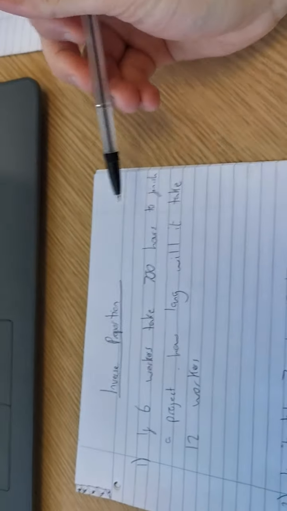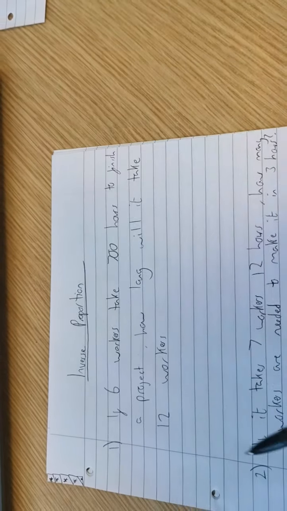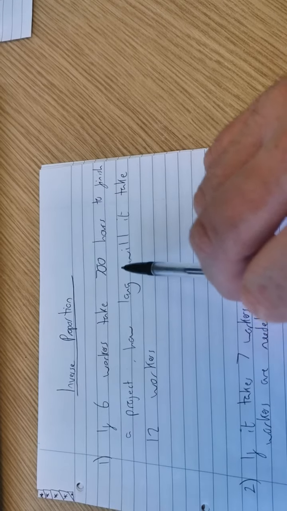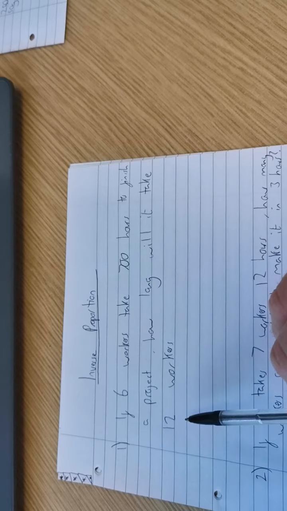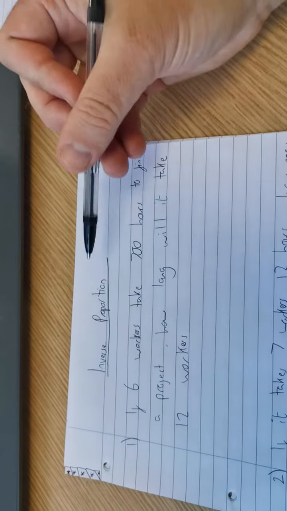So if we look at these questions, this first question, I'm just going to flip it this way. See if that helps. If 6 workers take 700 hours to finish a project, how long will it take 12 workers? So the idea behind this is inverse proportion.